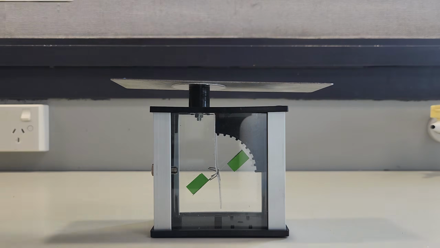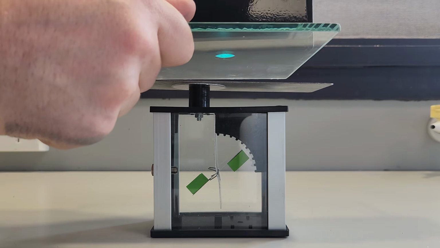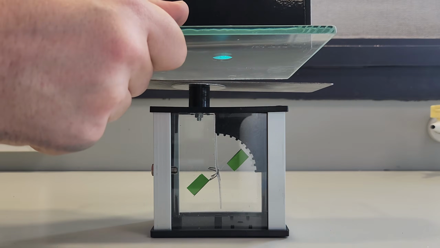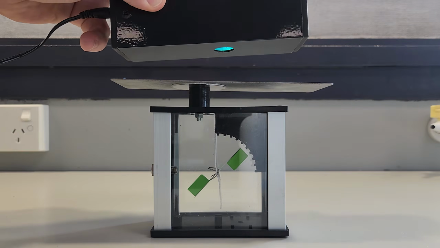Repeating this process but with a sheet of glass in between, glass blocks the high energy ultraviolet, the remaining lower energy photons lack the energy to overcome the work function of the metal.